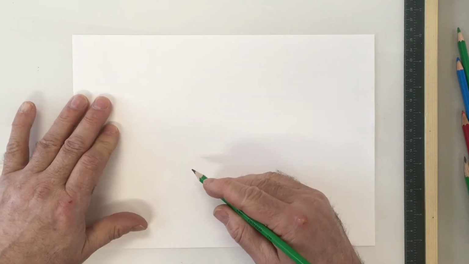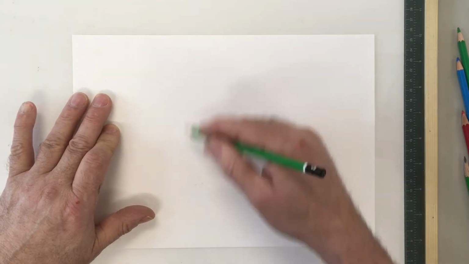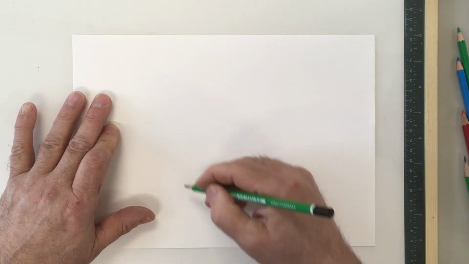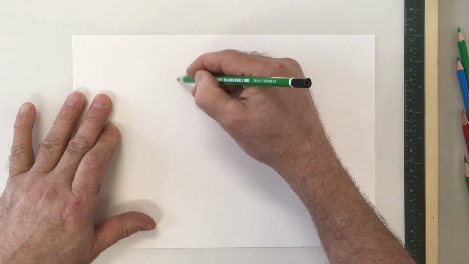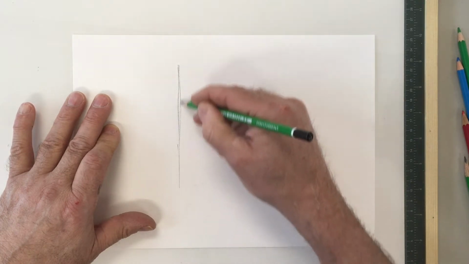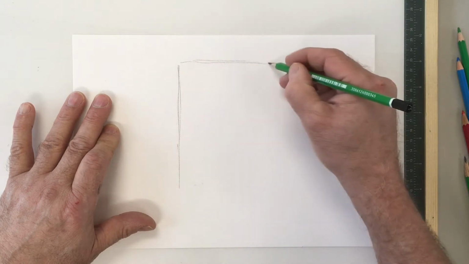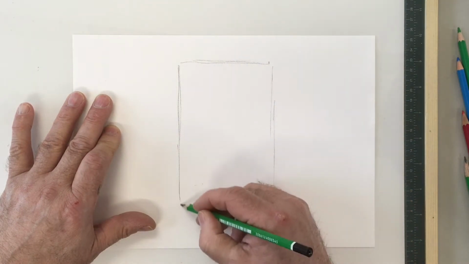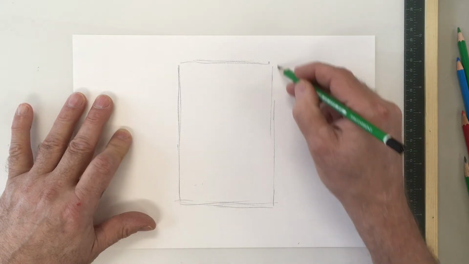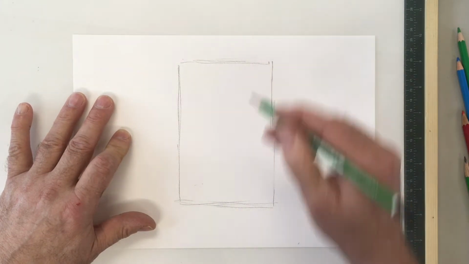So what we need to do first of all is sketch the outline of the window frame. Now I had something in mind like doing maybe an old castle, like you're in an old castle. So start with the simple rectangle. That's always a good thing.